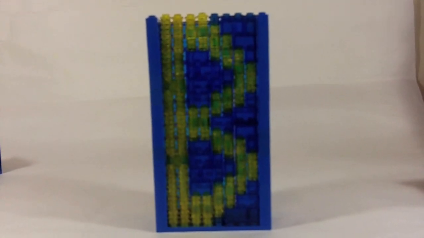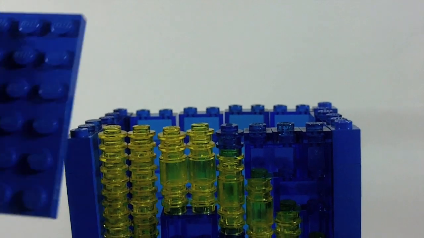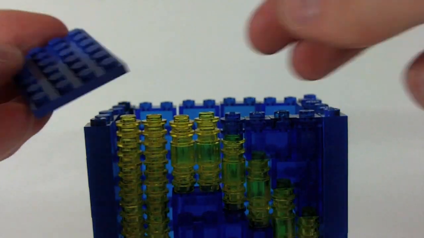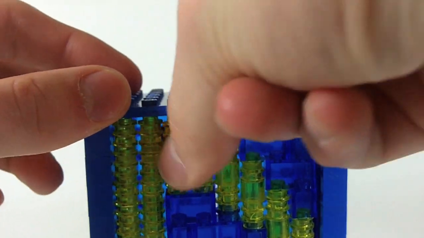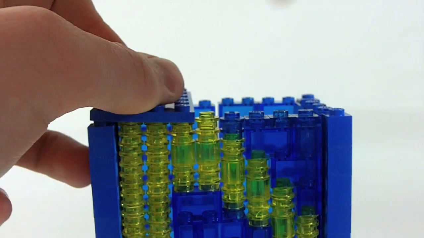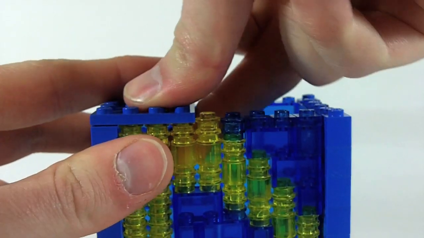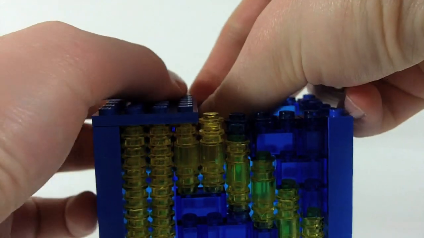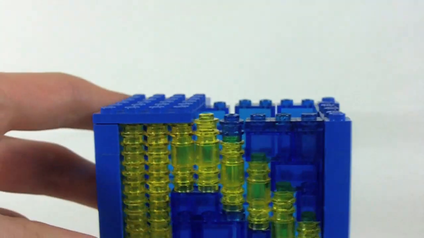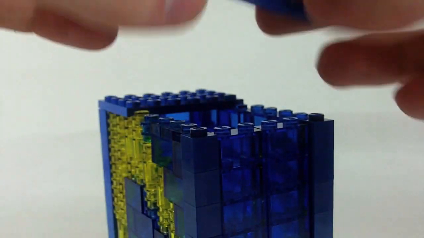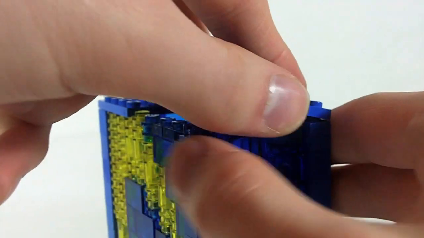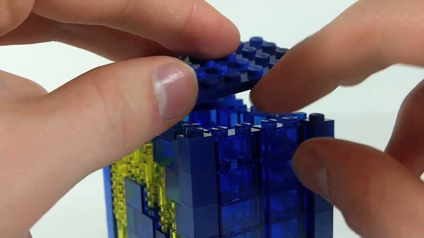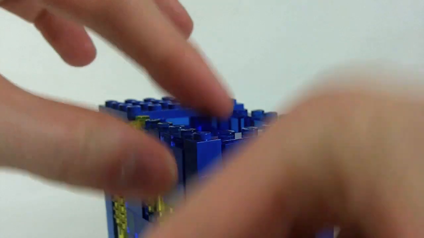Pretty cool. Now to top it off, I've got a 4x6 plate. And since everything's a little independent up here, you have to sort of ease all of the connections into it so they all fit together nicely. And it's actually better to use multiple plates up here as opposed to one big one, since you want to sort of finesse the connections into it. Same thing on the other side with a 4x6. A little tricky.